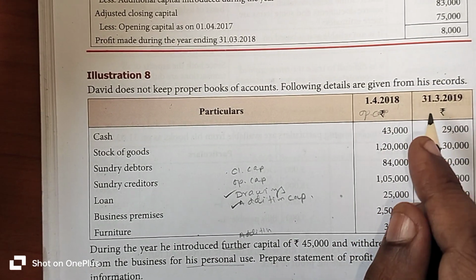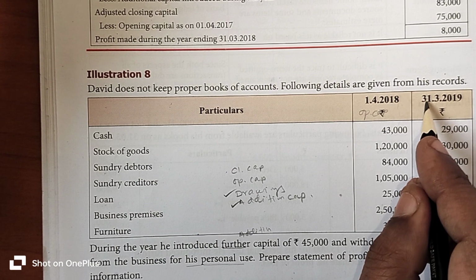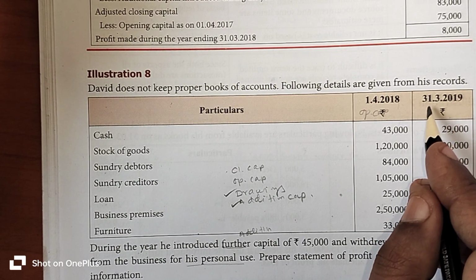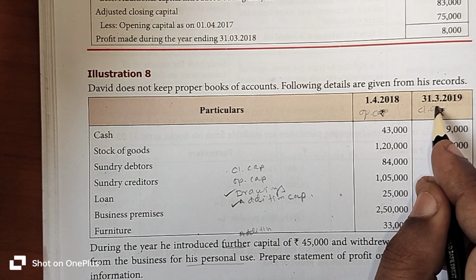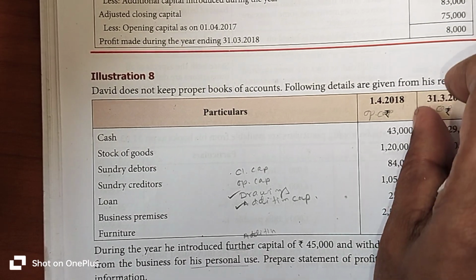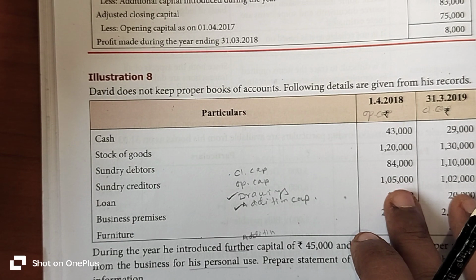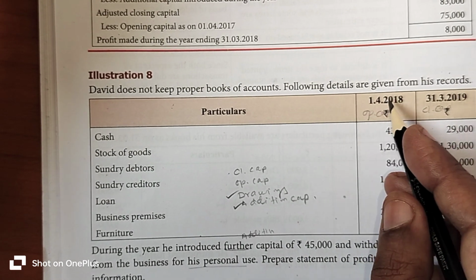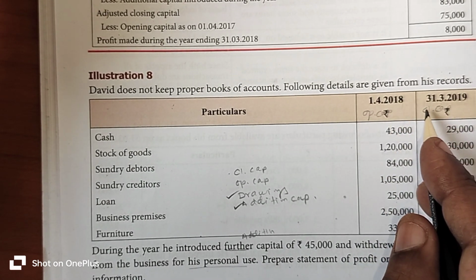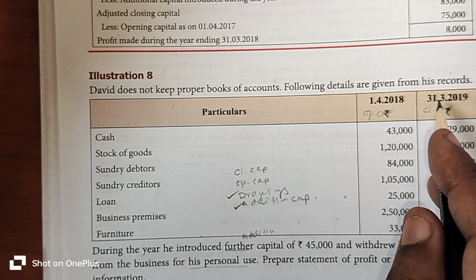Okay, and 31/3/2019 means closing capital. So we have to find out closing capital from this information given here. Two periods they have given: 1/4/2018 means opening capital, and 31/3/2019 closing capital.